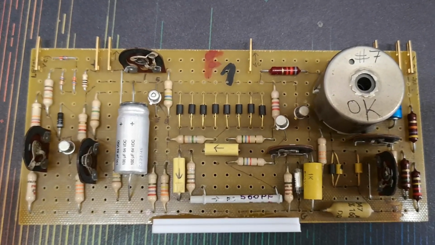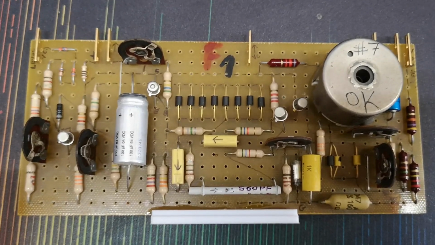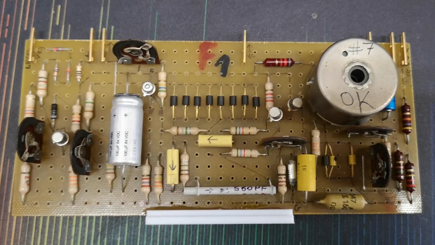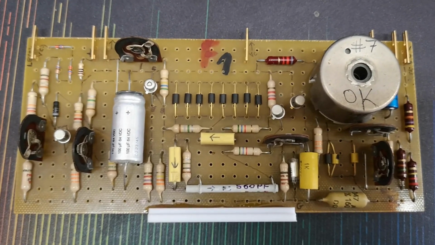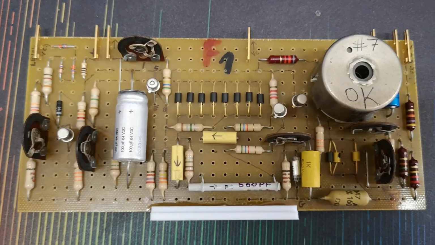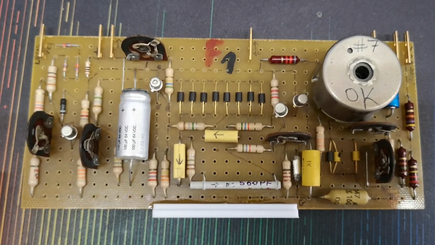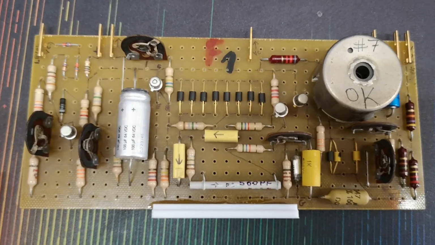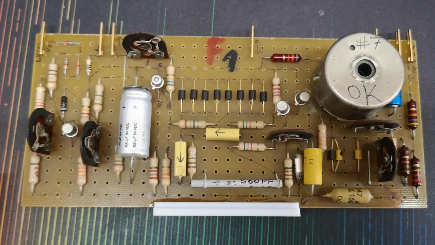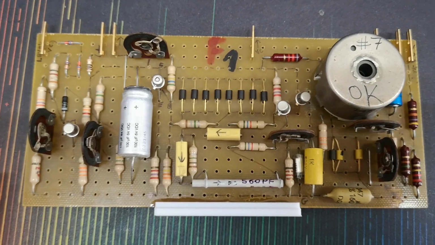And this is of course a big mistake, because a unit like this is very, very critical. There is no voltage supply rejection to the output, and so that means all noise on the supply rail will go straight to the output. I don't want that. I want nice clean sound.